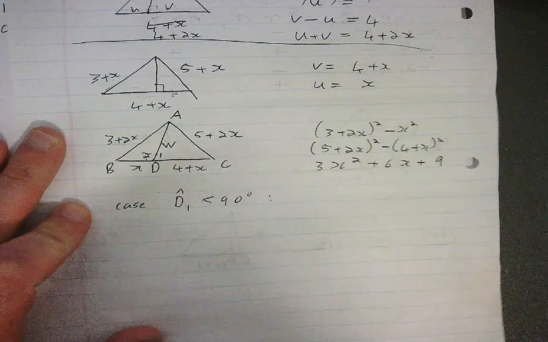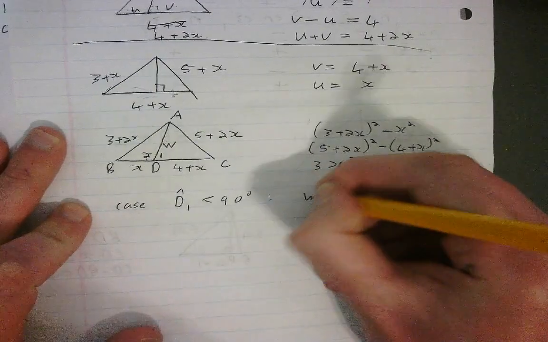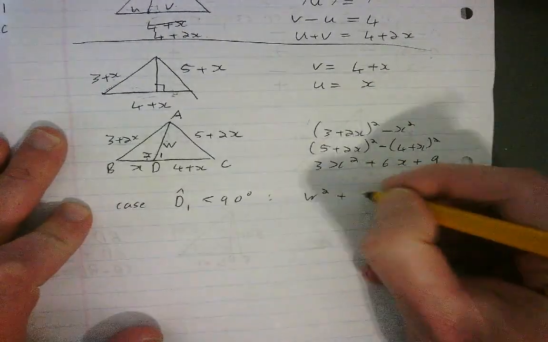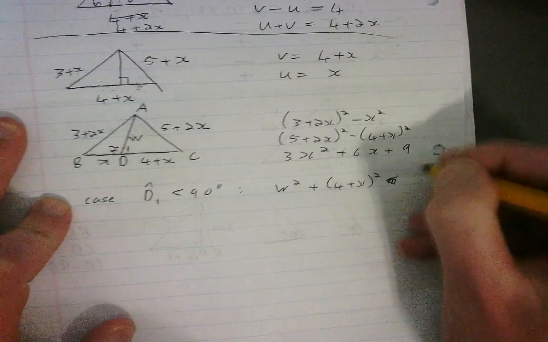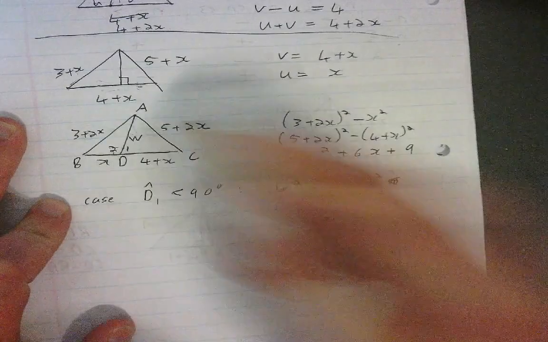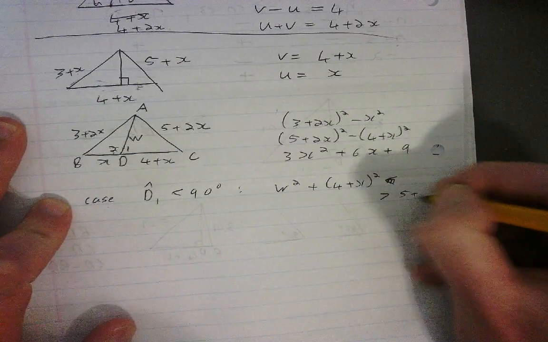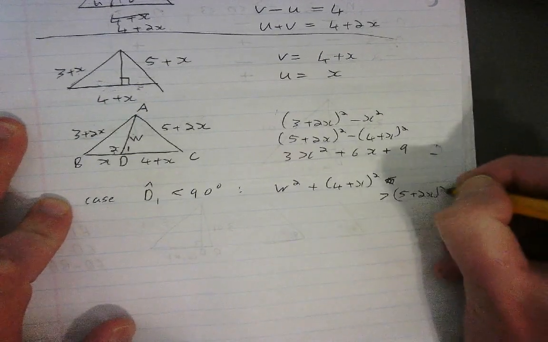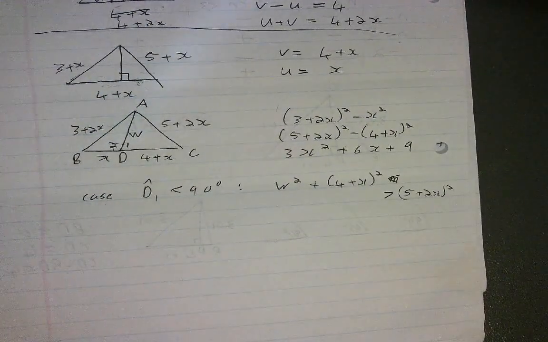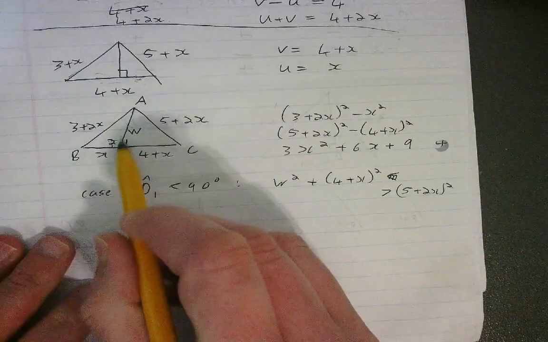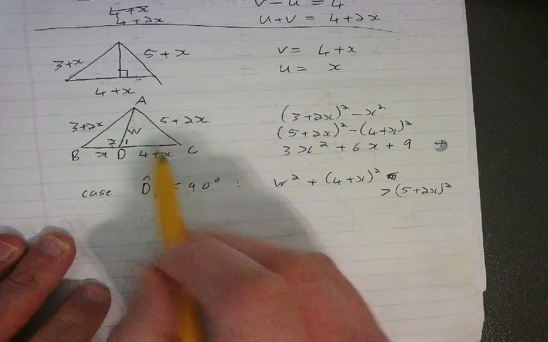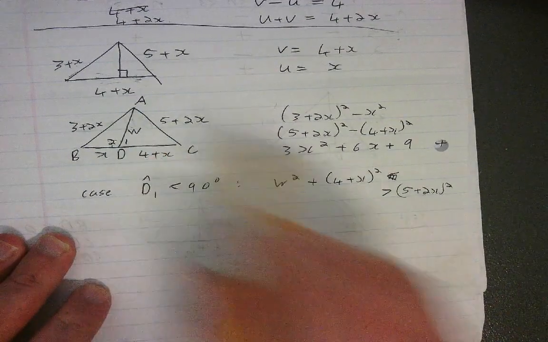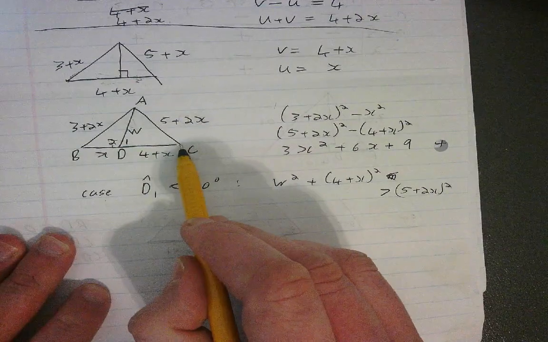Then this would imply that W squared plus 4 plus x squared will be larger than 5 plus 2x squared. Okay, making this an acute angle makes the sum of these squares become larger than that length.